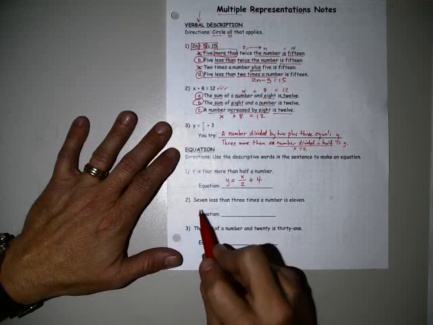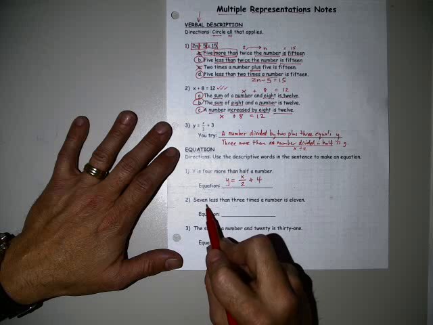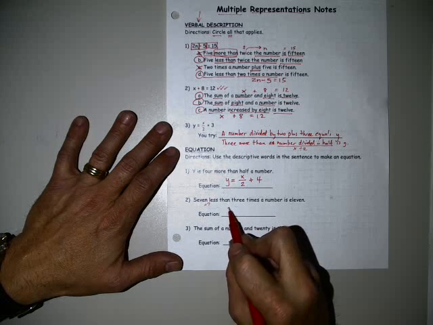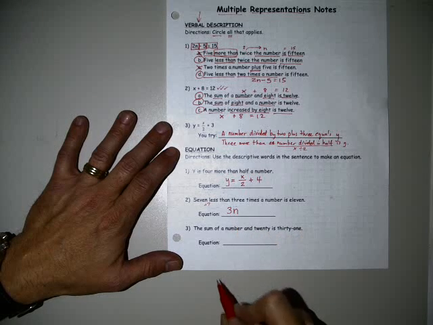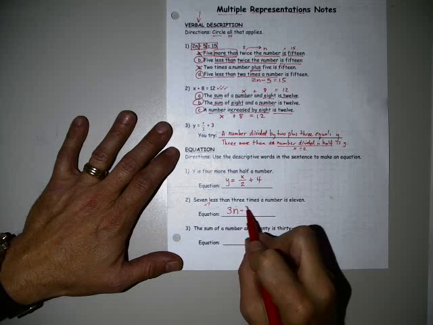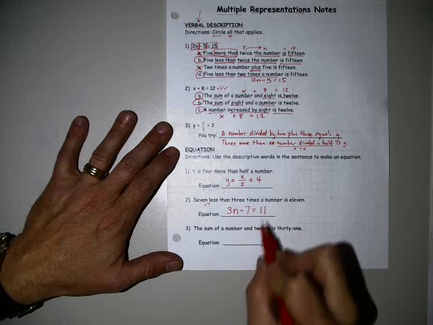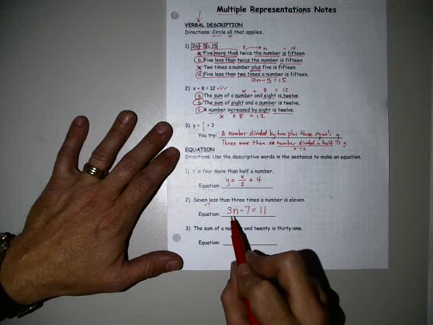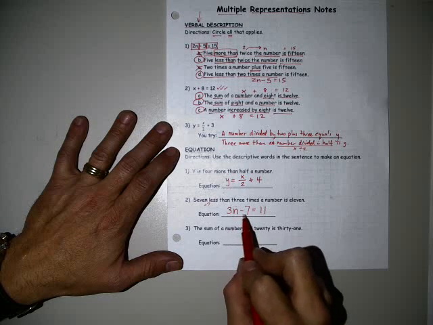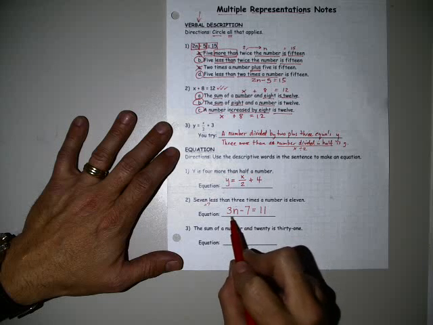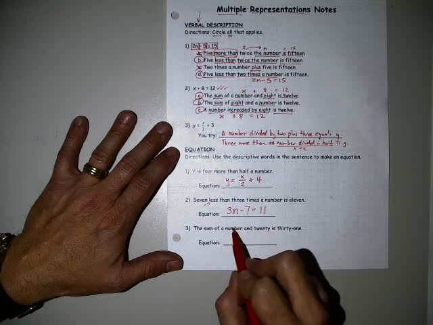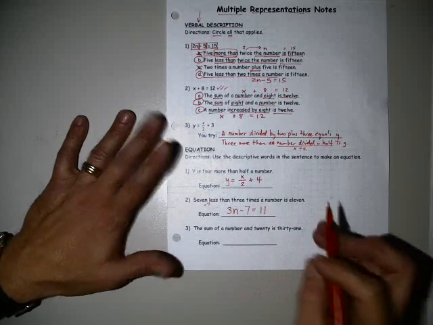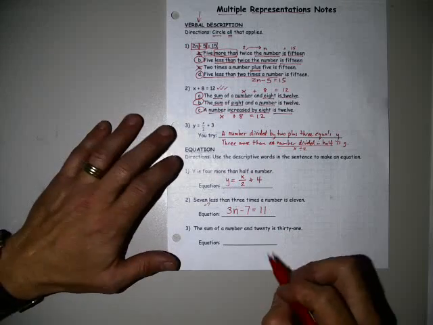Next, 7 less than, that should tell you subtraction right there. 3 times a number is 11. So 3 times a number, 7 less than that is 11. So I got my 7 less than, I got 3 times a number, because they're saying that the 7 less than is, okay, this number, 7 less than that number right there, whatever 3 times n is. Okay, and then from here we could actually solve this one. That's 6 if you don't do that in your head really quick.